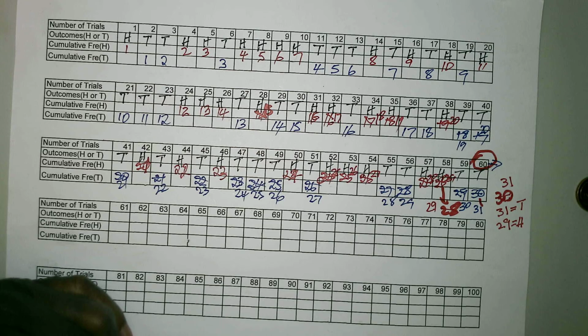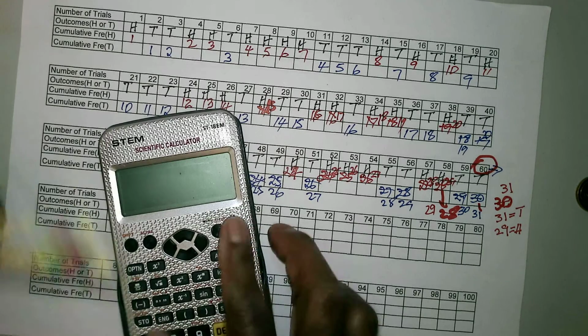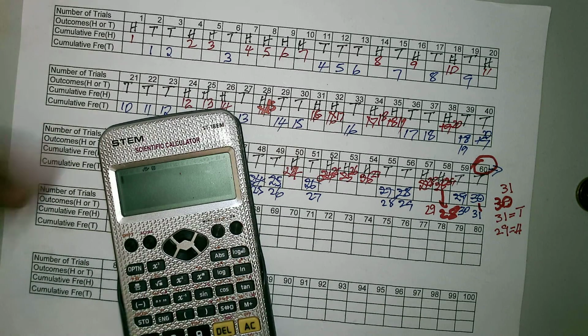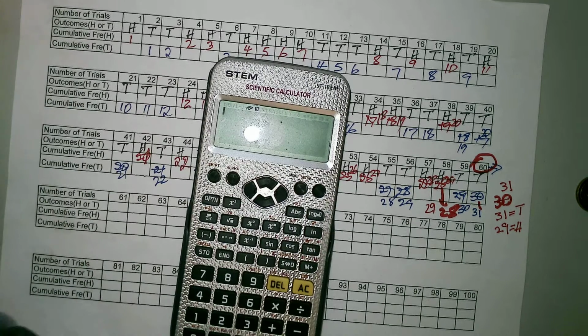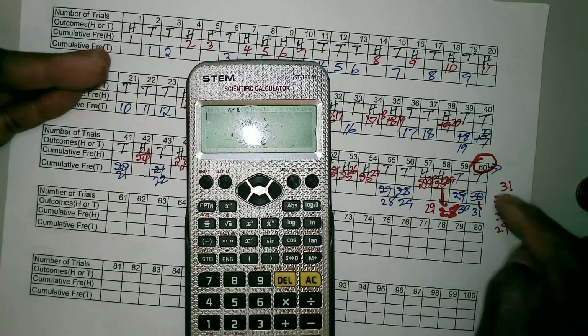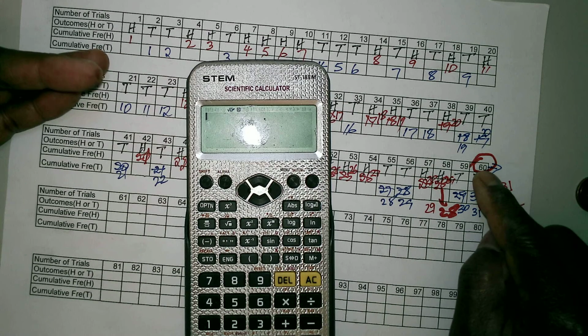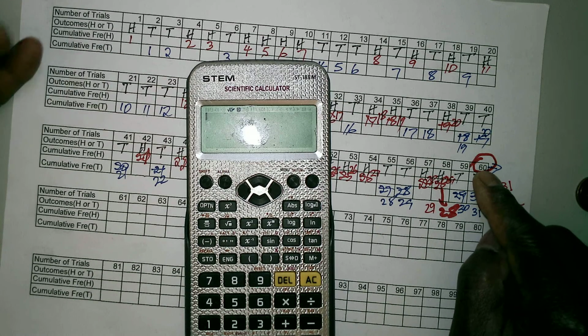Okay, so let's see in terms of fractions what they are going to give us. The total number of trials is 60.